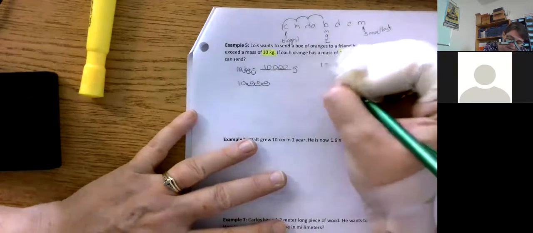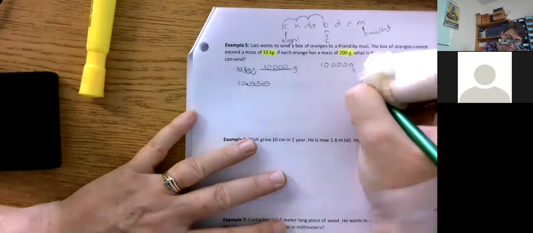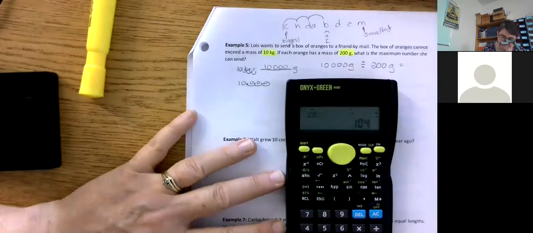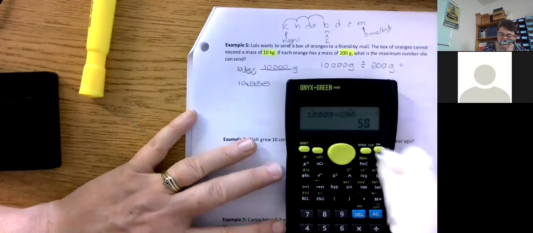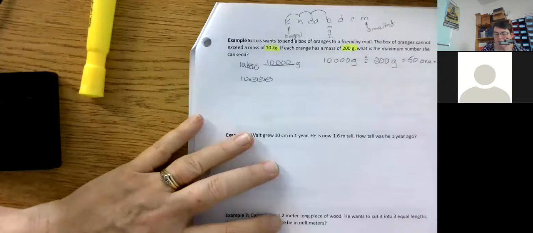So we've got 10,000 grams, and we're going to divide that by each orange is 200 grams. Divide by 200. And the answer is 50 oranges. So she can send 50 oranges.